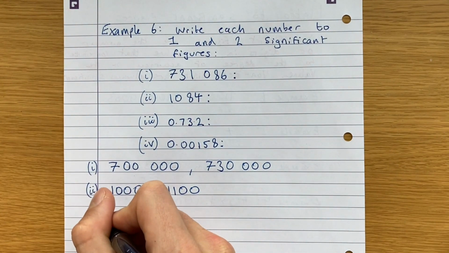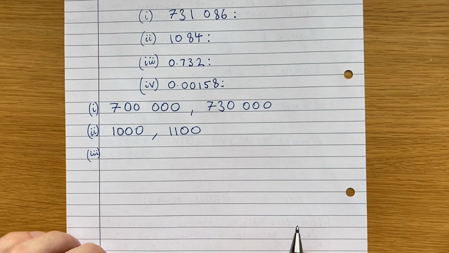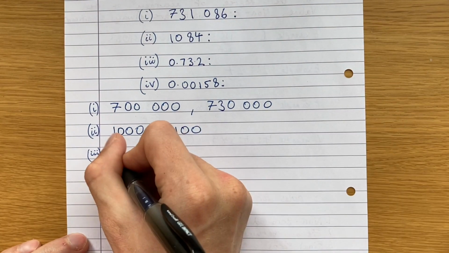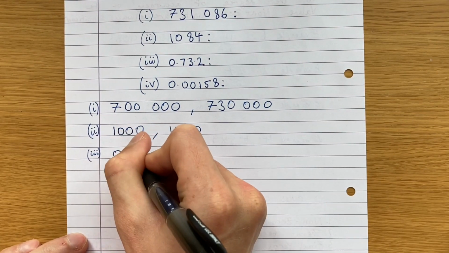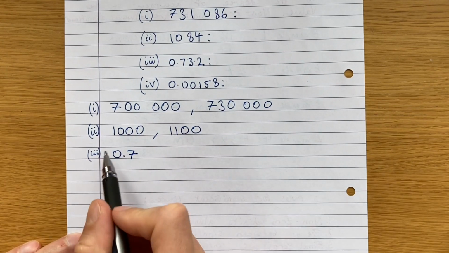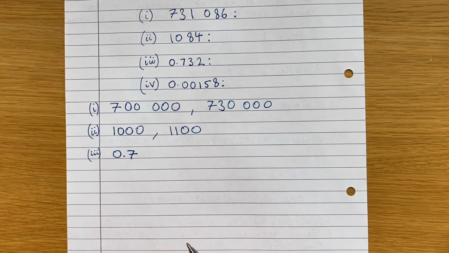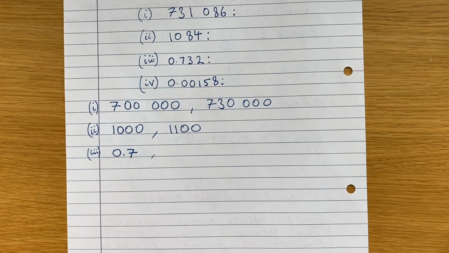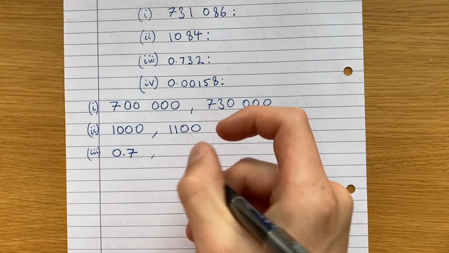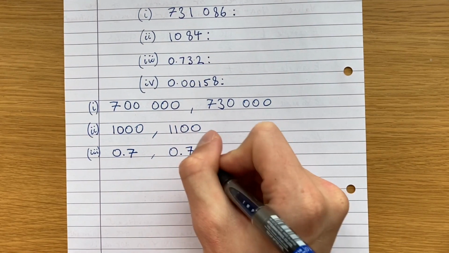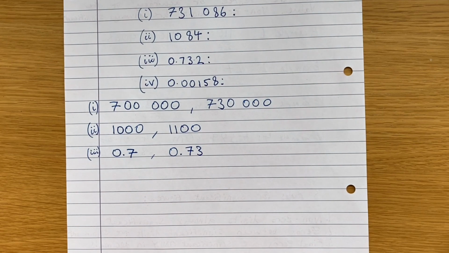Okay, part 3. 0.732. Well, again, to one significant figure, 0 is not significant, remember, because it's outside the decimal portion and it's not between two significant digits. And to two significant figures, we simply add the 3 as well.